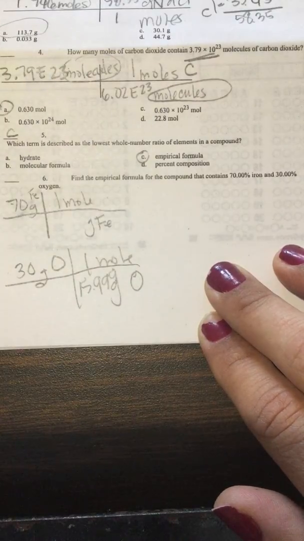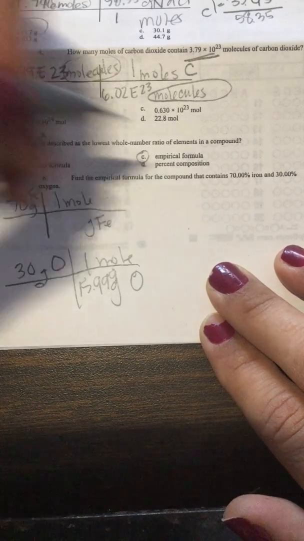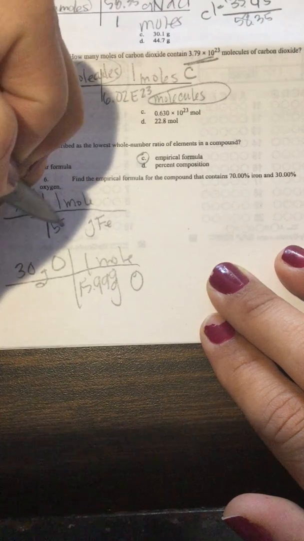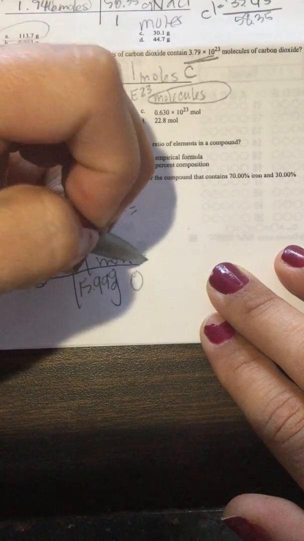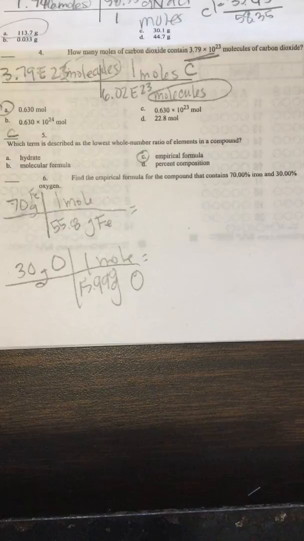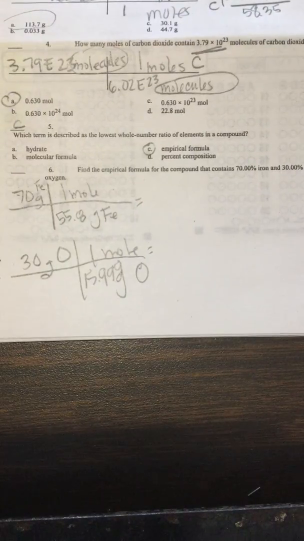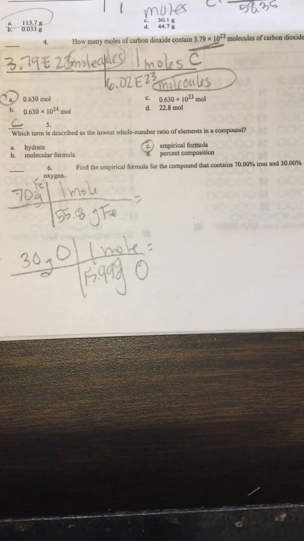Where would I find grams of Fe? Where do I go to find those numbers? I just get it off the periodic table. So now I divide, that's 70 divided by 55.8.